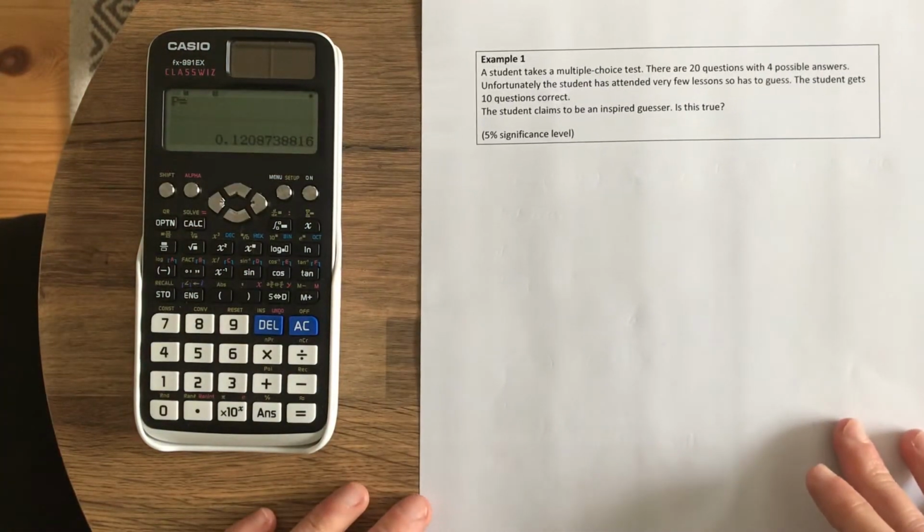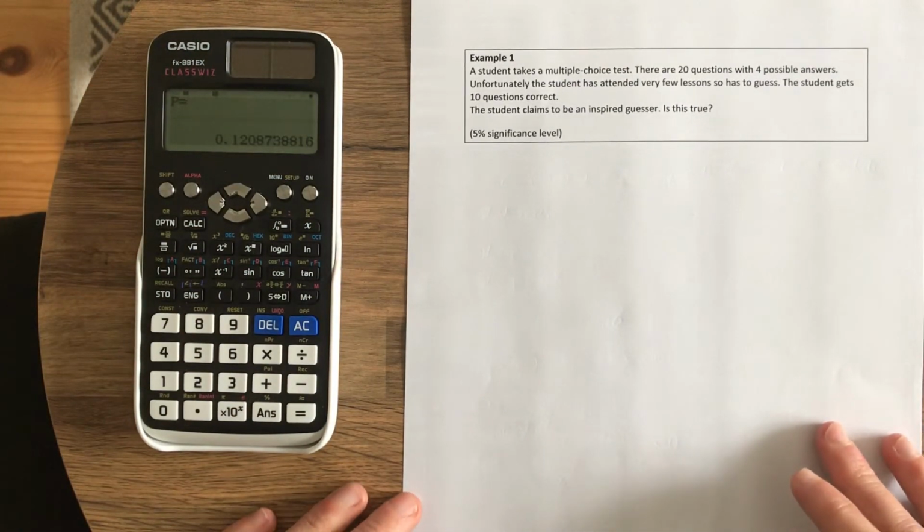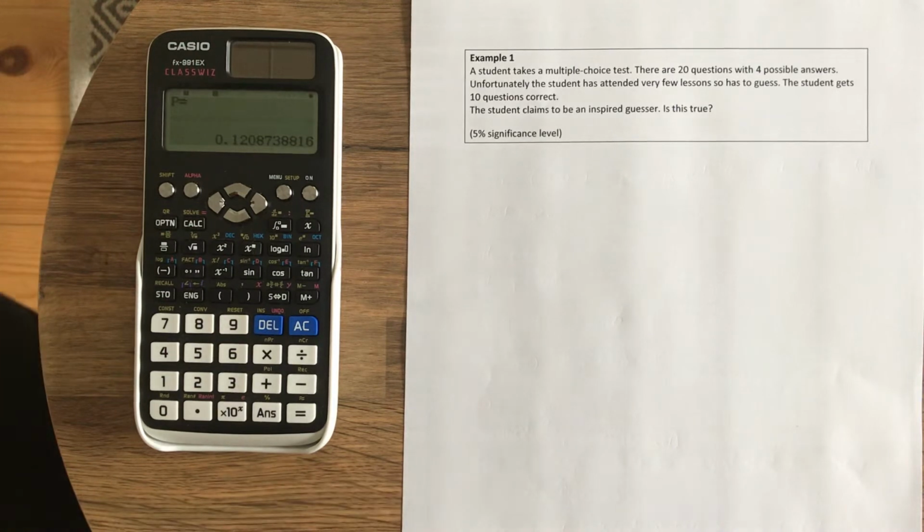We'll do this in a similar way, so I'll read the question out and then go through this in detail. For this question it says, a student takes a multiple choice test. There are 20 questions with 4 possible answers. Unfortunately, the student has attended very few lessons, so has to guess. The student gets 10 questions correct. The student claims to be an inspired guesser. Is this true? And this is at a 5% significance level.